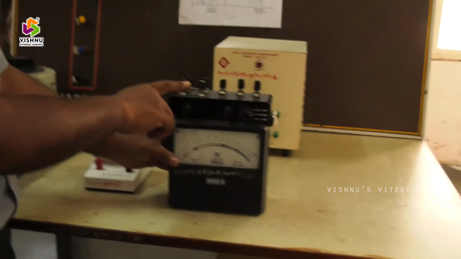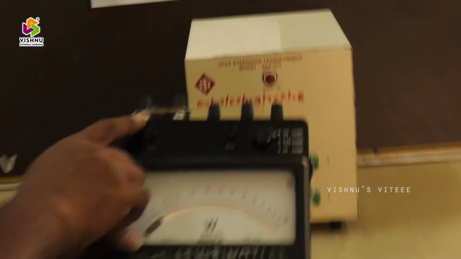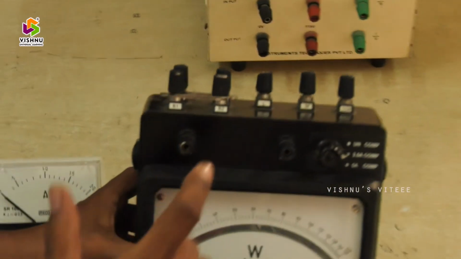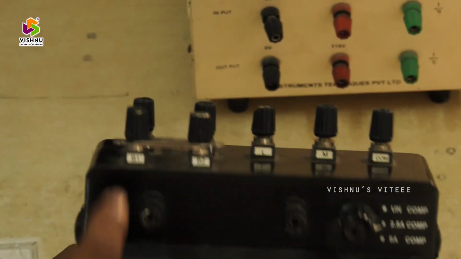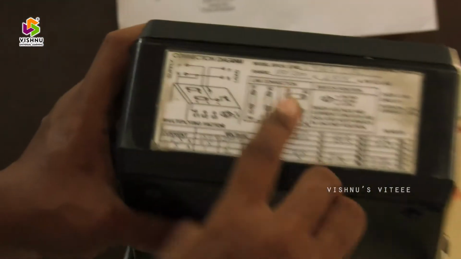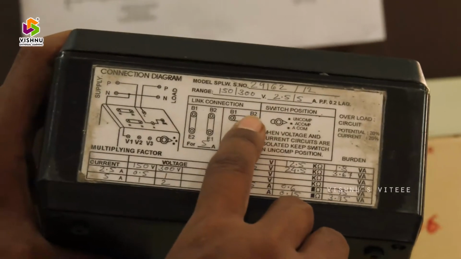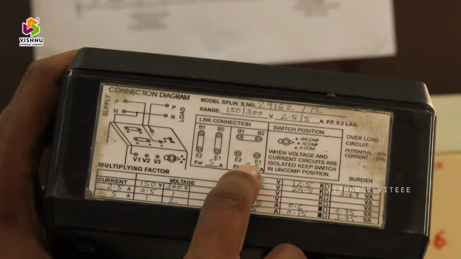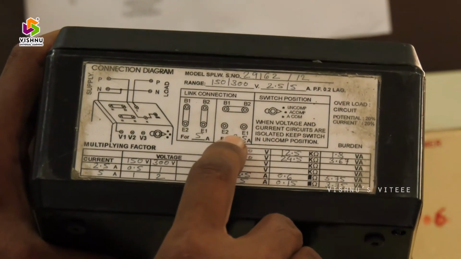Another set of terminals identifies the range of the wattmeter. Here B1 and B2 are connected, short circuited. Based on these two terminals, we identify the range of the wattmeter from the nameplate details. For this B1, B2 short circuit, the current range of the wattmeter is 2.5 amps.